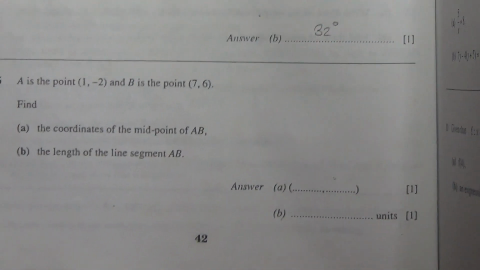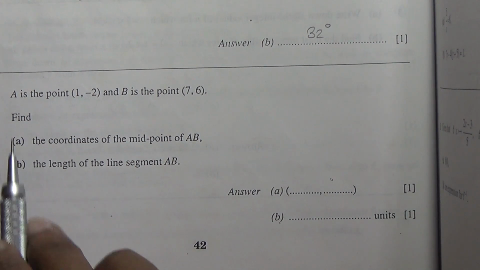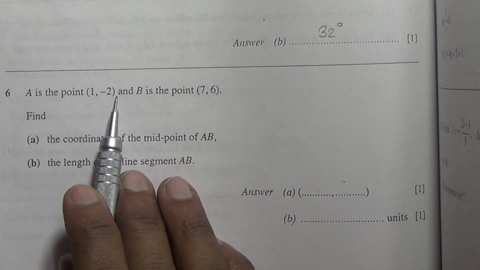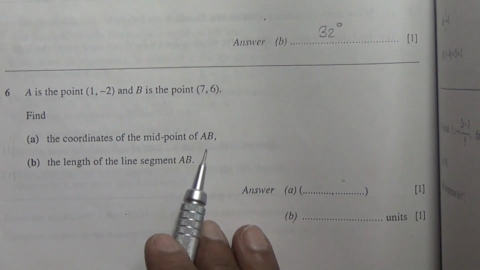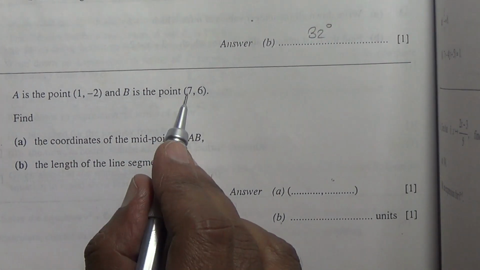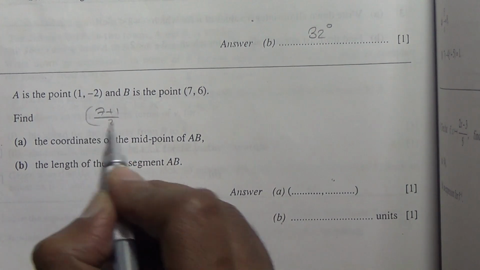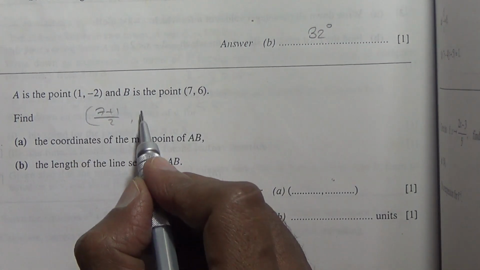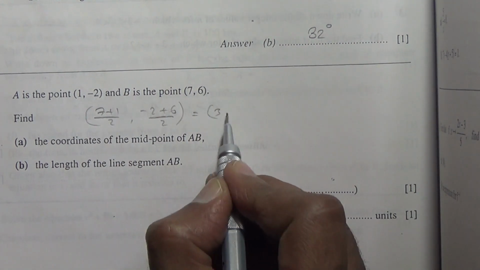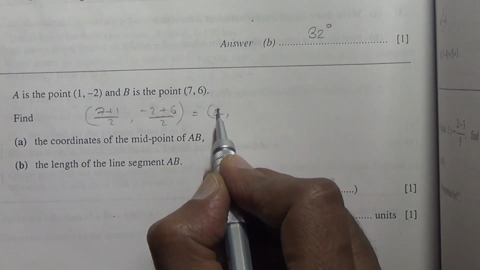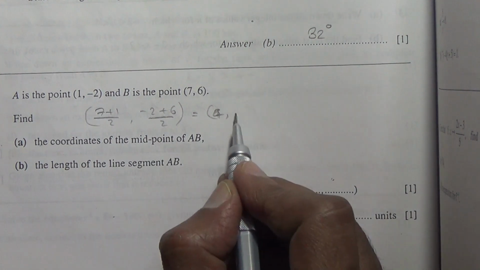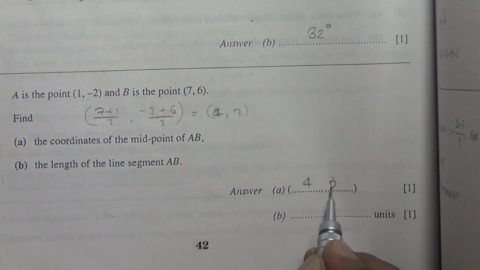The other question coming up, here we go. Question number 6: point A is (1, -2), point B is (7, 6). Find the coordinates of the midpoint of AB. That's very easy. The midpoint is (1 plus 7) divided by 2, and (-2 plus 6) divided by 2. 7 plus 1 is 8, 8 divided by 2 is 4. 6 minus 2 is 4, 4 divided by 2 is 2. So the answer is (4, 2).